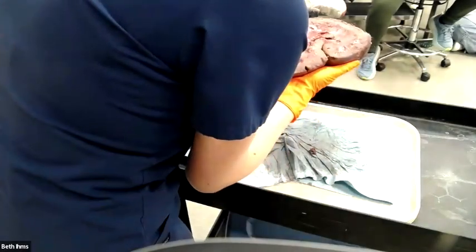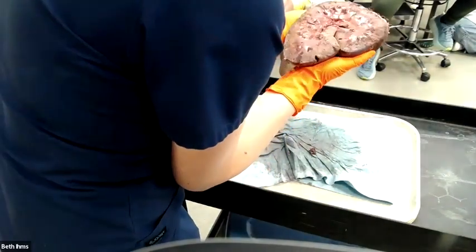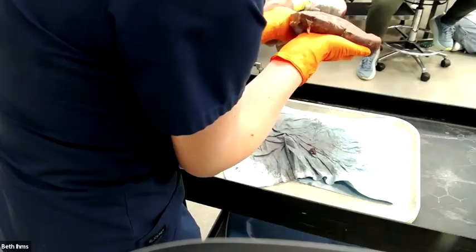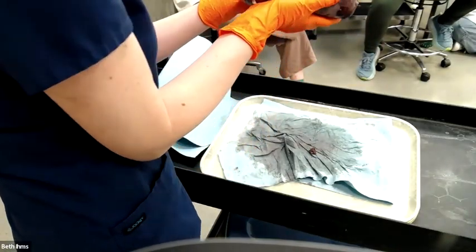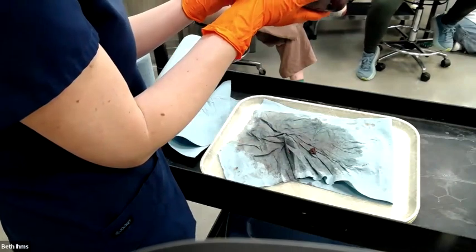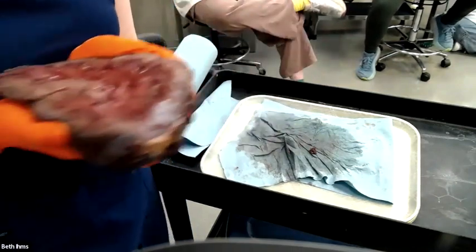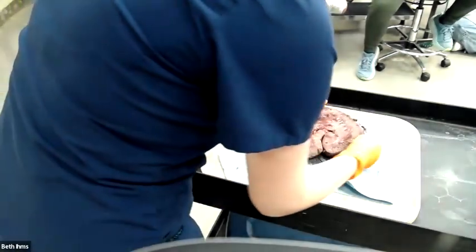On the cut surface, these nodules are white and soft. There's a creamy white, almost cottage cheesy material that can be expressed out of them, but please don't squeeze it because you'll hurt it.